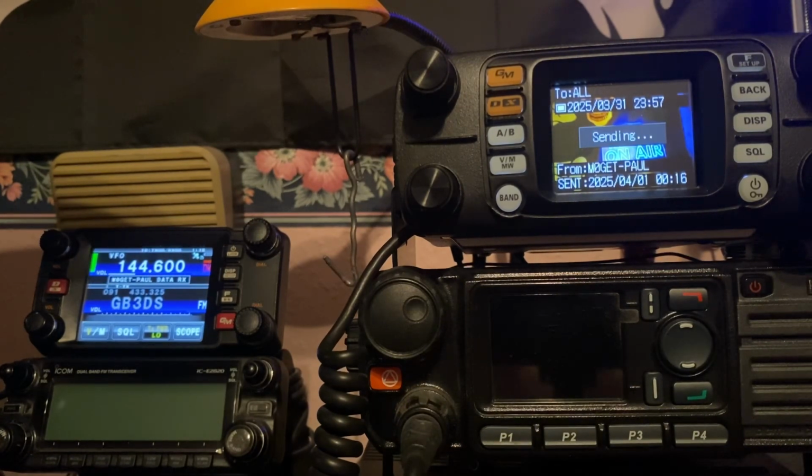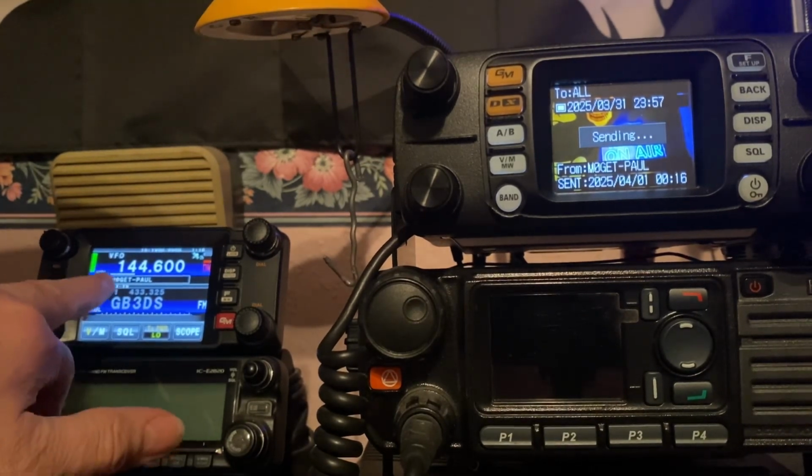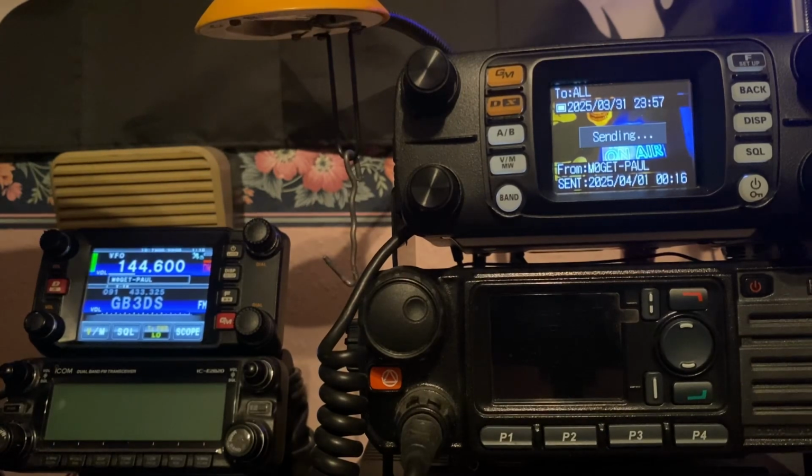Now, as you can see on the screen, I've got sending on the FTM 300, and on the other one you've got my call sign popped up. Now obviously the data takes a little while to send. That's normal for Fusion. You've got to remember this is not old technology, but it's not exactly brand new, so some other systems may do it faster.